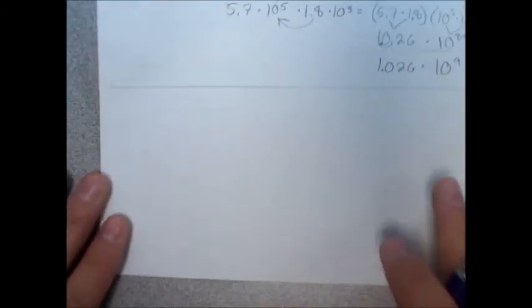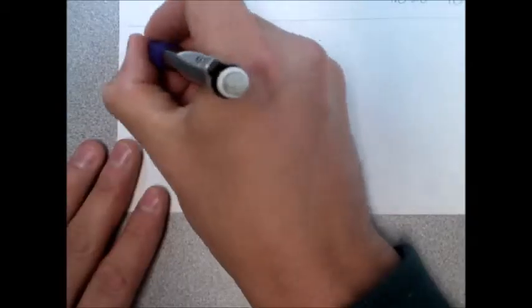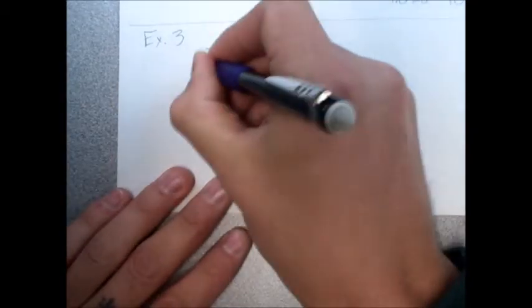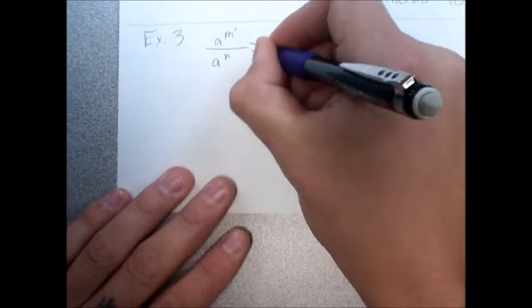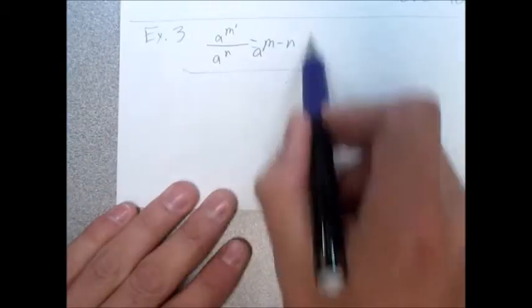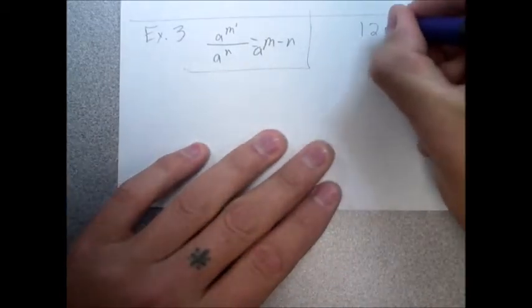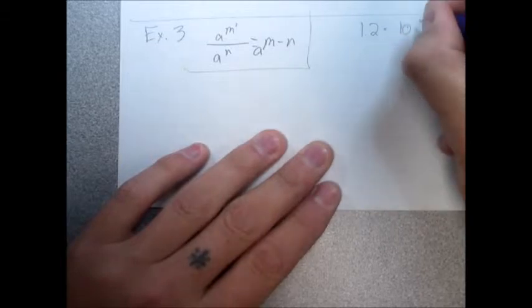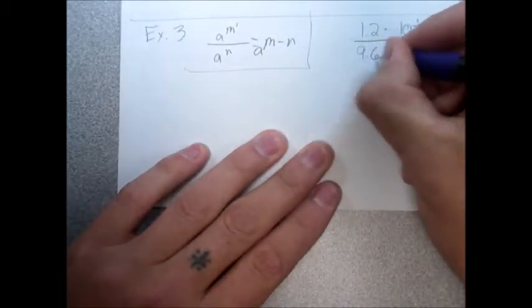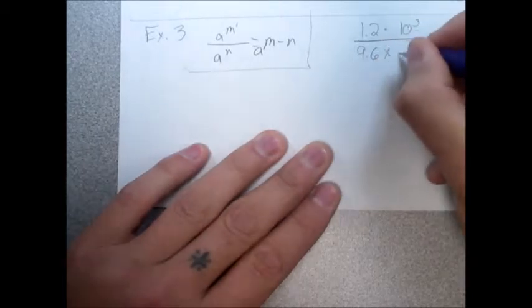Okay. Questions yet? Okay, example 3. Dividing. So what do we do when we divide things with like bases? We subtract them. So in this case, it would be a to the m minus n. So that's your little side note. On this problem, it says 1.2 multiplied by 10 to the 3rd over 9.6 times 10 to the 6th.